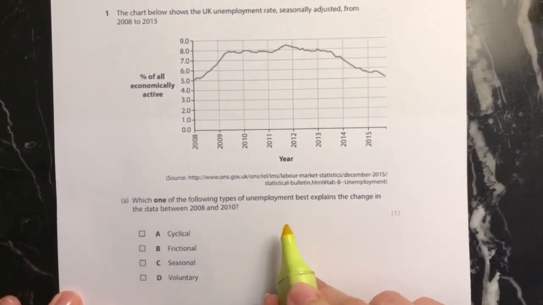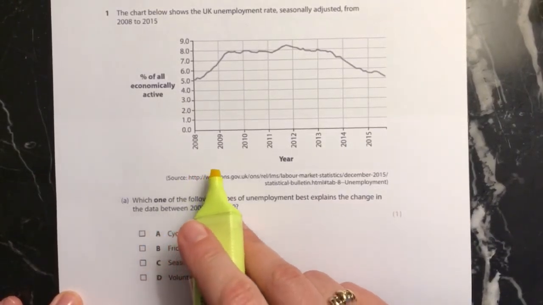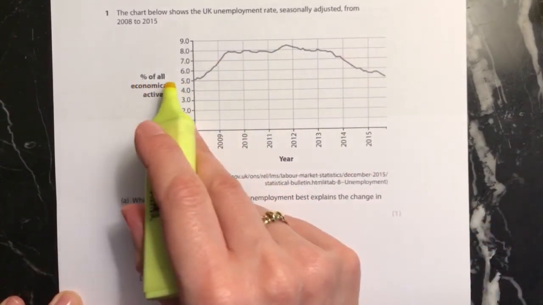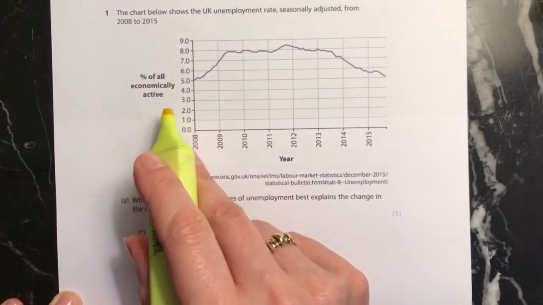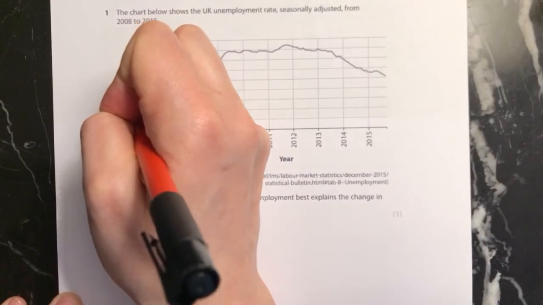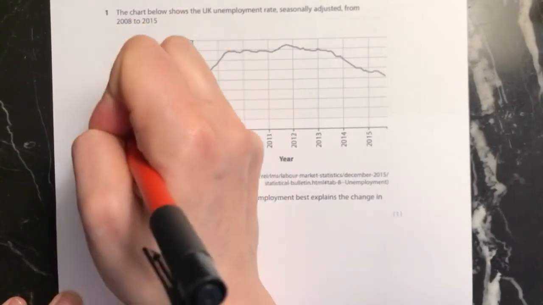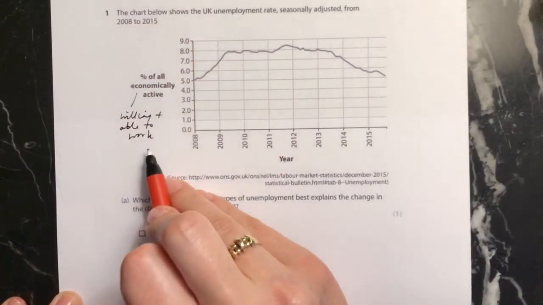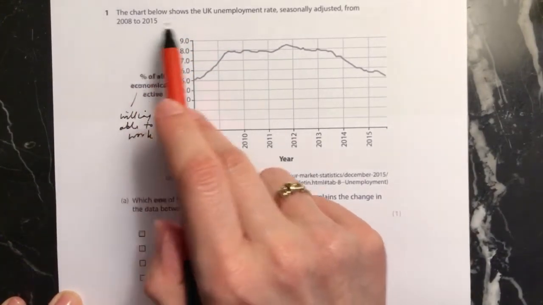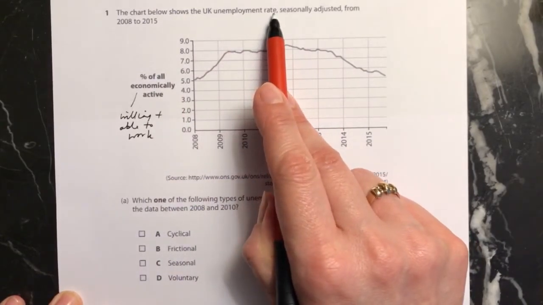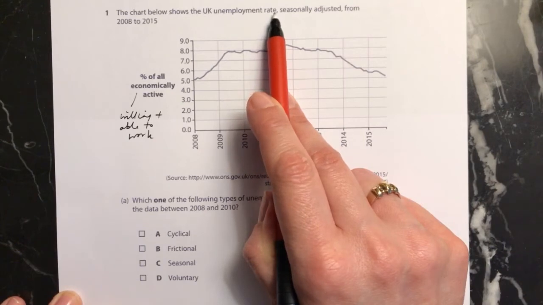This question and this data is all about unemployment rates in the UK, and that's what this graph is showing here. It's showing the percentage of all economically active people. Remember, that means people who are willing and able to work. They are what we call economically active. And this is showing the unemployment rate, so that's the percentage of economically active people who don't have a job. So they're willing and able to work, but they don't have a job.